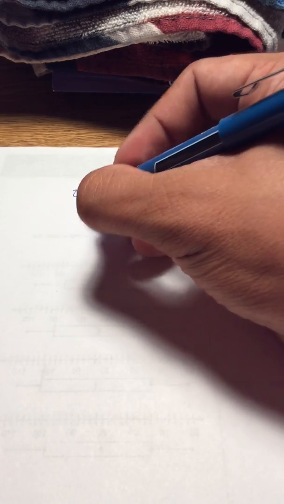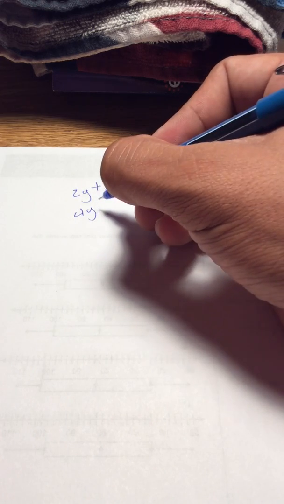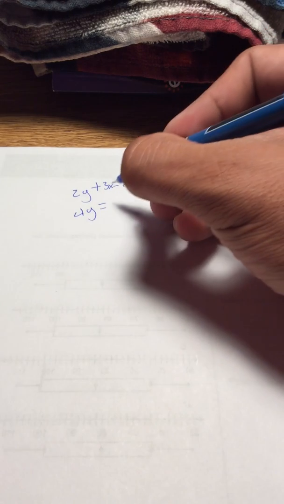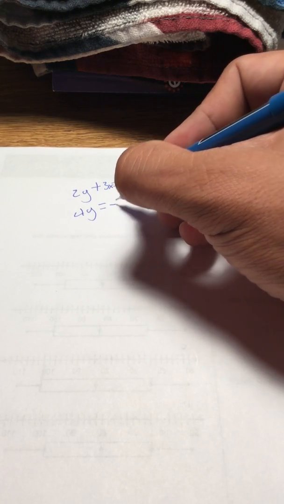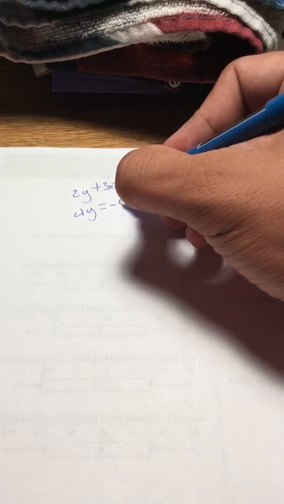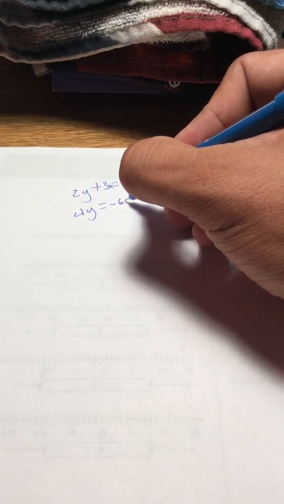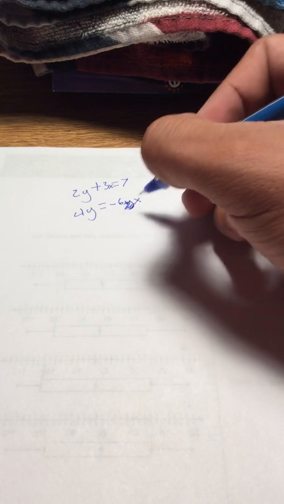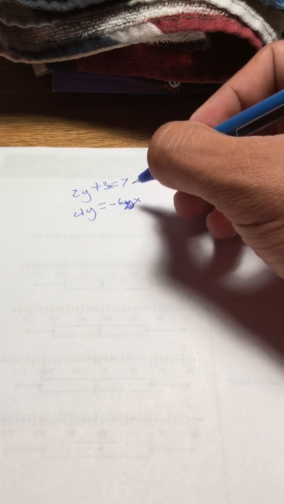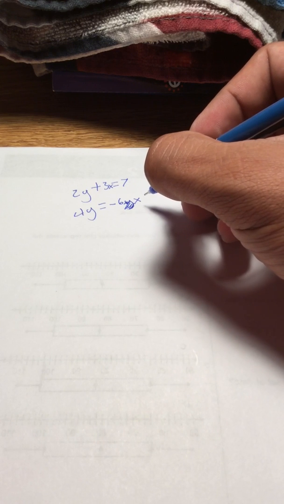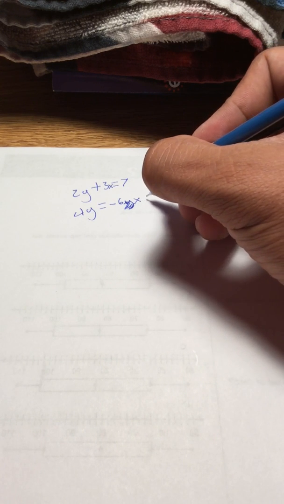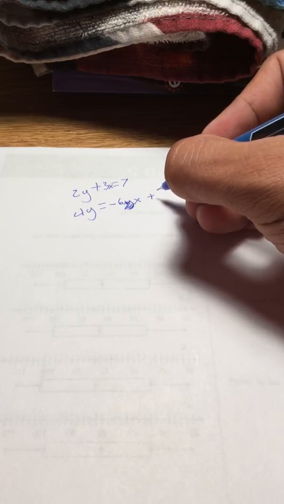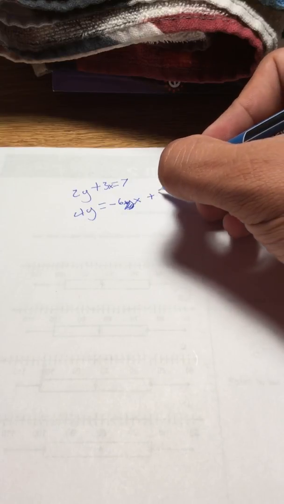And I'll put 4y equals, and I'll put negative 6y, or x. You need one y and one x. Equals negative 6x plus 14.